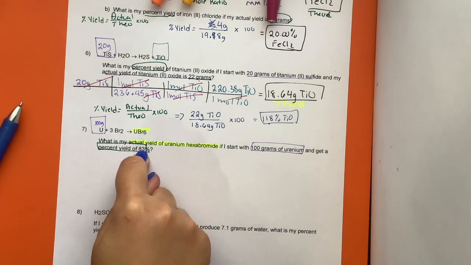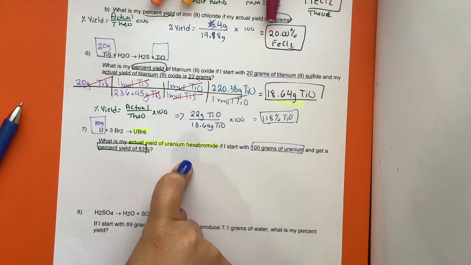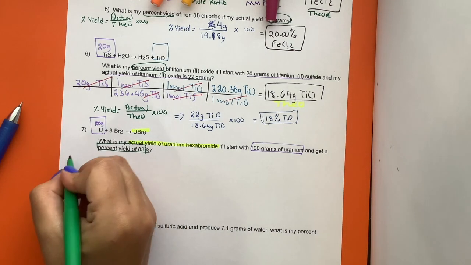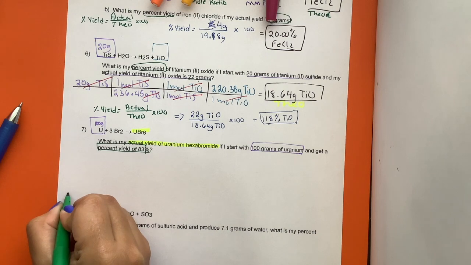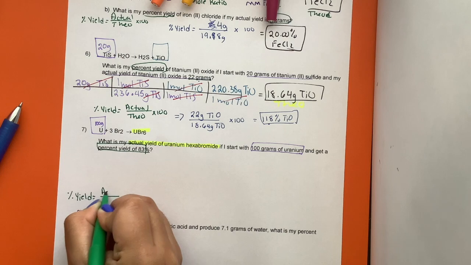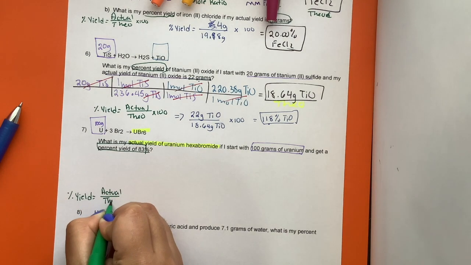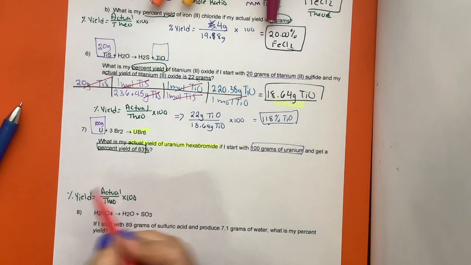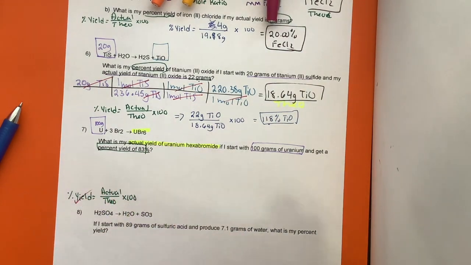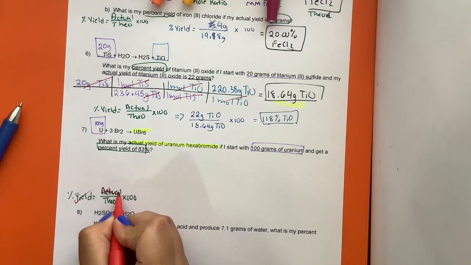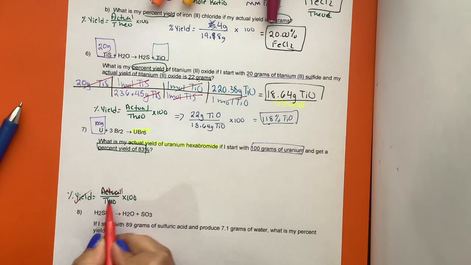Remember, the percent yield is actual, which is what they're asking me for, over theoretical. Let me just write it down here. Percent yield, again, is actual over theoretical times 100. They're giving us that 83%. The actual yield is what they're asking us to find, and we do not know that. The theoretical yield is not given to us.